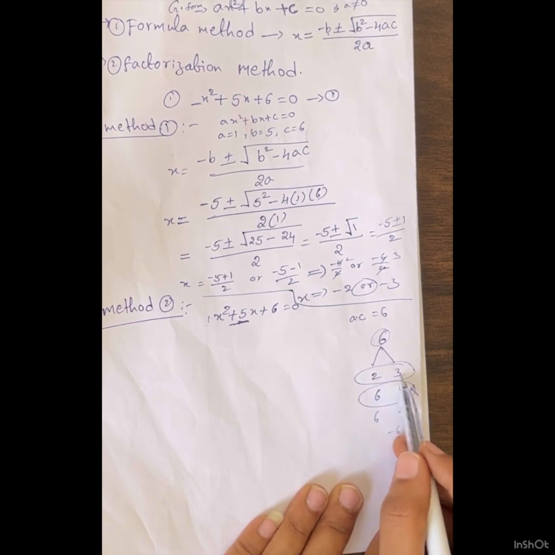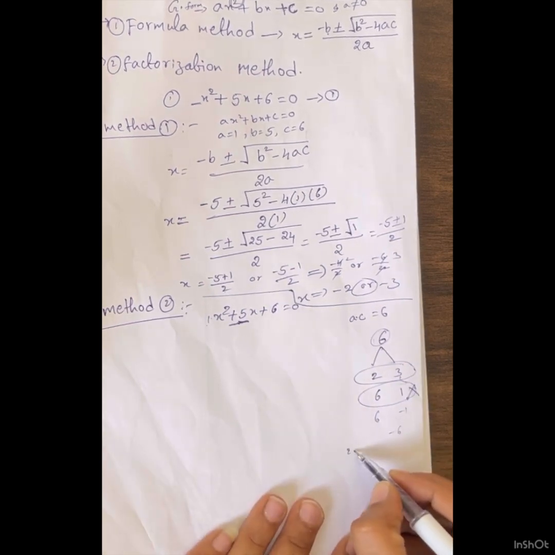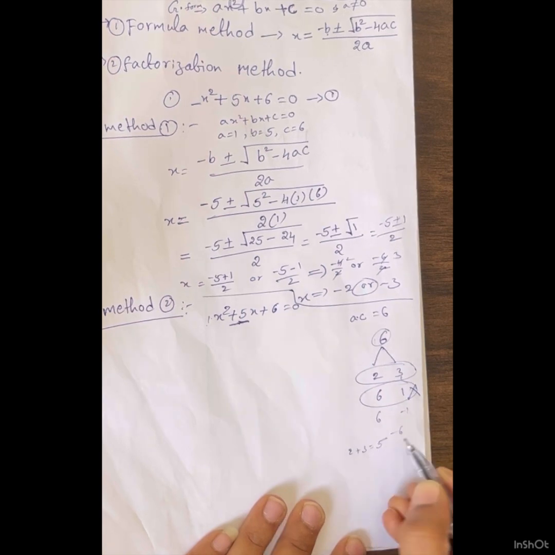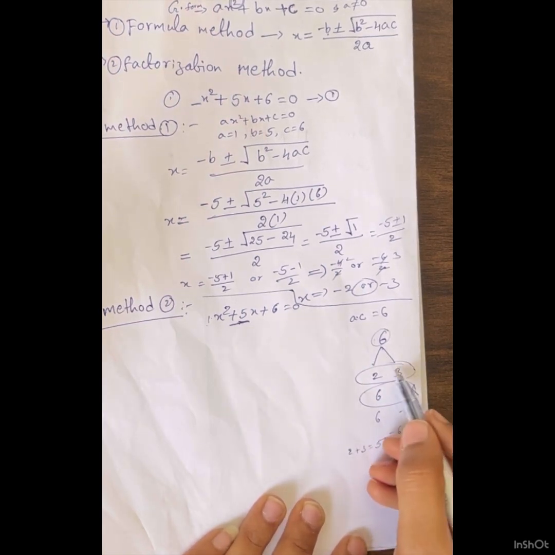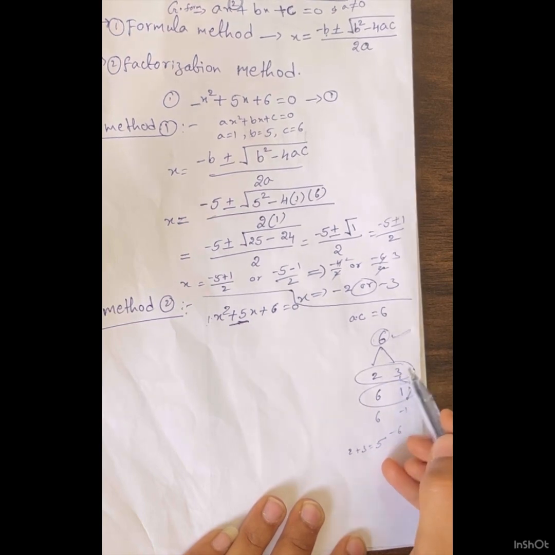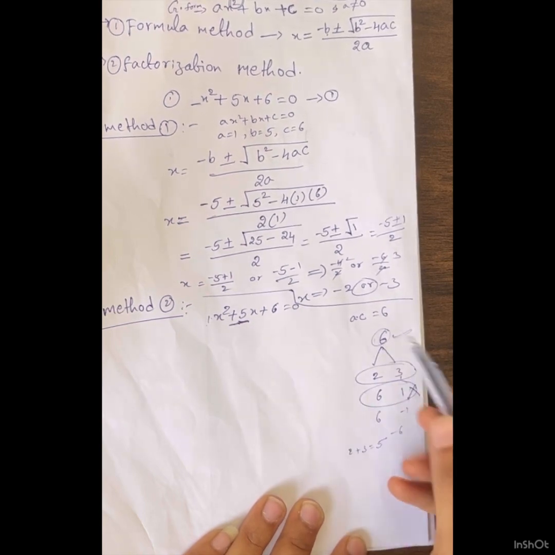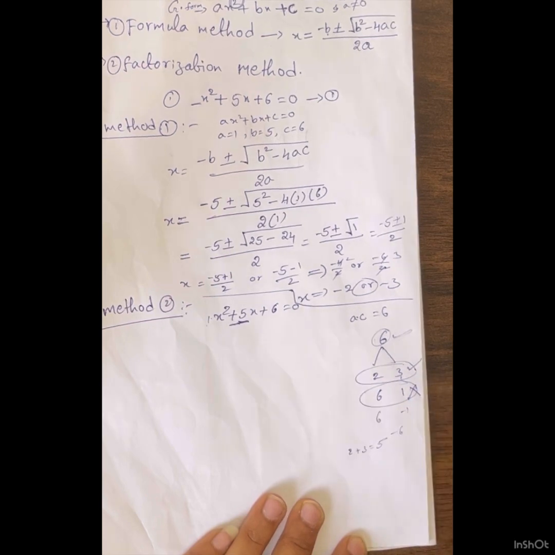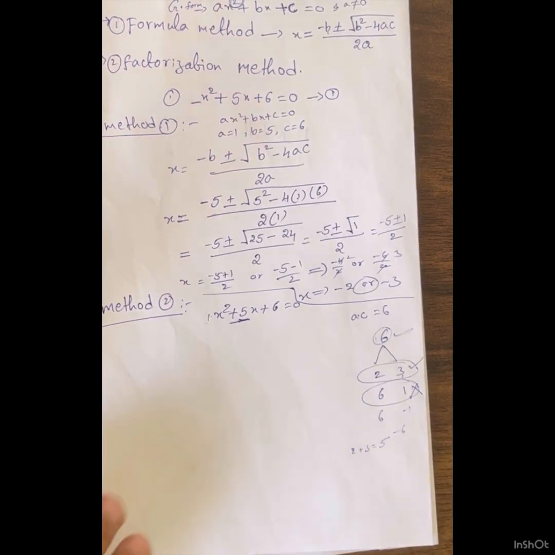So coming to the next one, when we get plus 5 by adding or subtracting these two, adding 2 plus 3 is nothing but 5. Okay, fine. So coming to the next one, check this. Multiplying these two, you get this or not? 2 into 3, 6. Yeah, fine. So now take this 2 only.